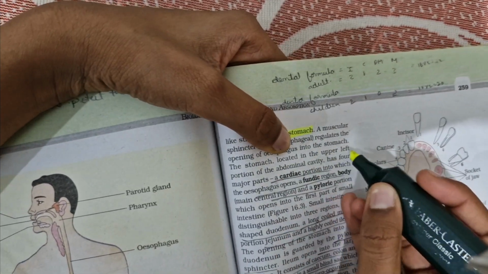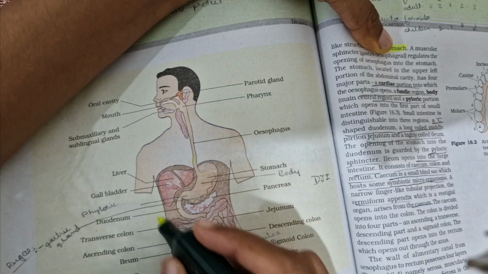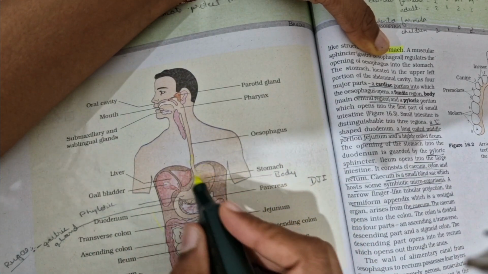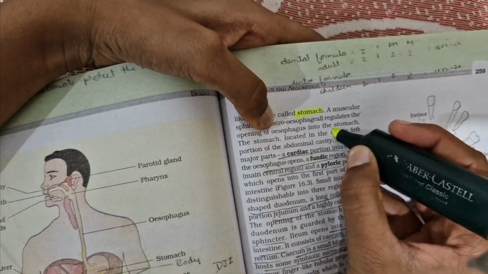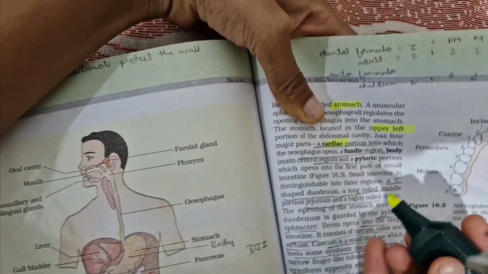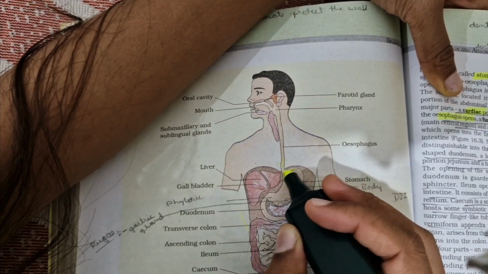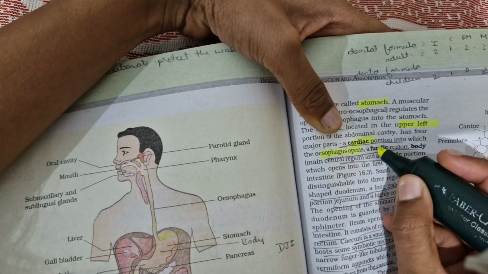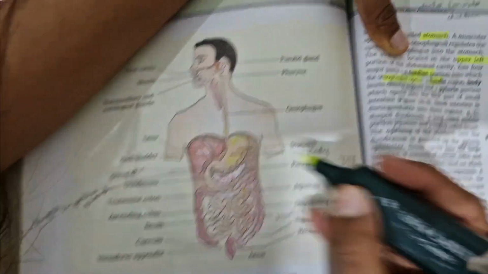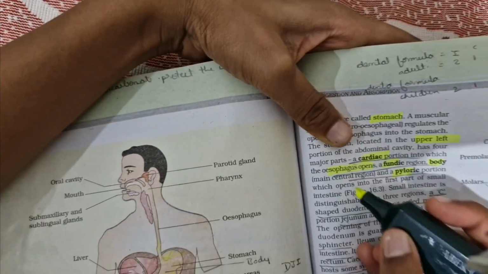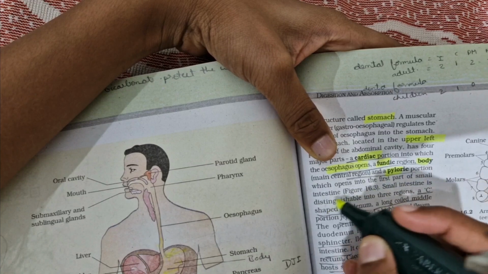The stomach is located in the upper left portion of the abdominal cavity. This is the abdominal cavity, this is the upper part, this is lower, this is left and this is right. So the stomach is situated in the upper left portion. It has 4 parts. The cardiac part is towards the heart, where the esophagus opens. This is the fundus, the upper part above the line. The body is the central main region. And the pylorus is where it enters the small intestine, the pyloric portion which opens into the first part of the small intestine, that is the duodenum.